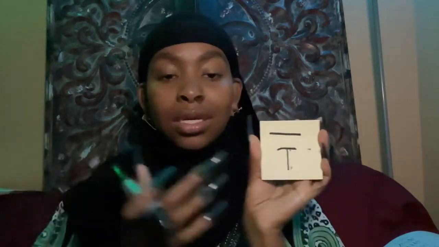Our next, oh, I almost got lost. Is our regular hard H sound, and there is a soft H sound. This is our hard H. So if you remember what I said about differentiating the hard versus the soft letters, this is just a regular H. H, H, H. And that looks like this.